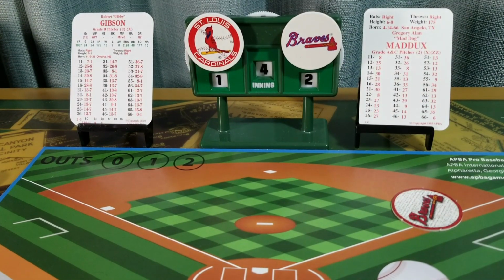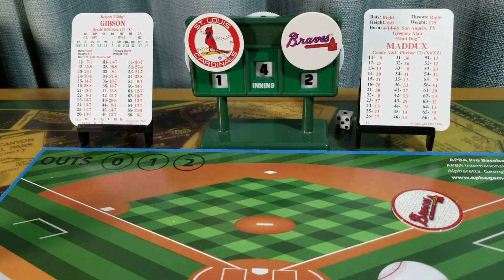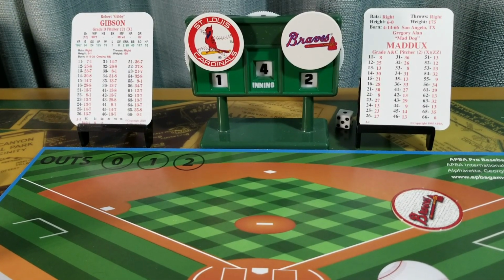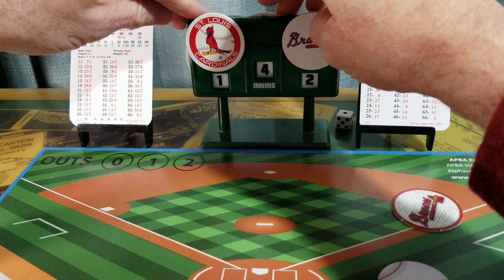Greg Maddux. That is a 41 roll. That's a ground ball to Mike Shannon at third base. Throws over to first. That's the end of the inning. We go to the top of the fifth. Atlanta 2, St. Louis 1.